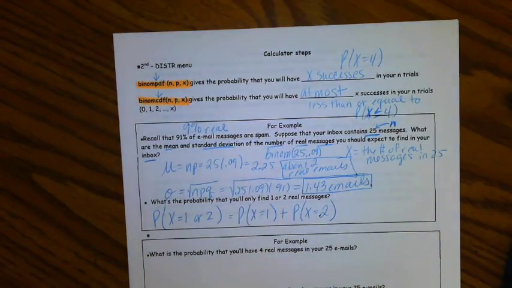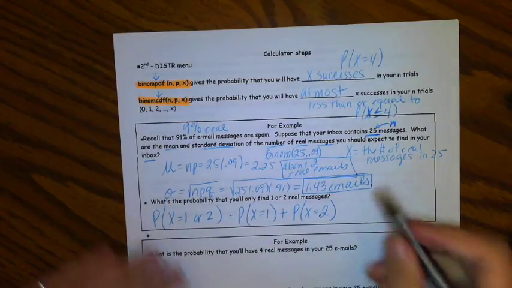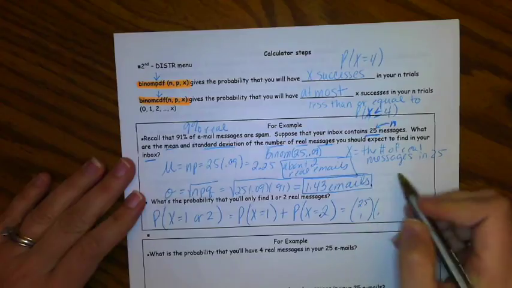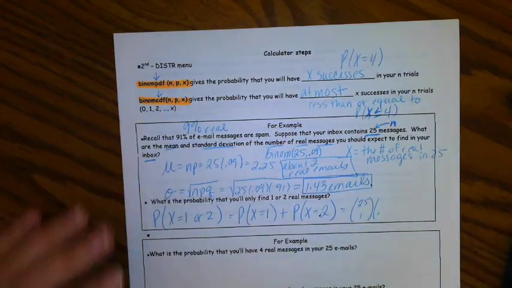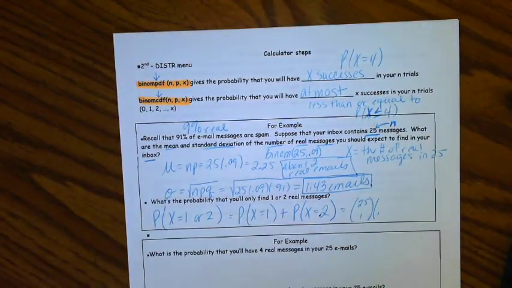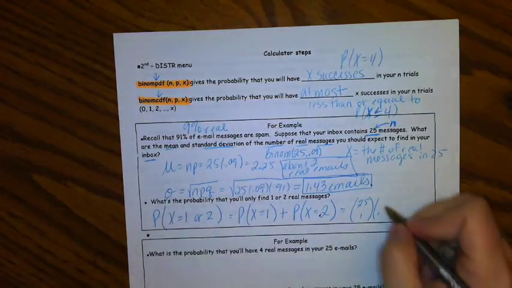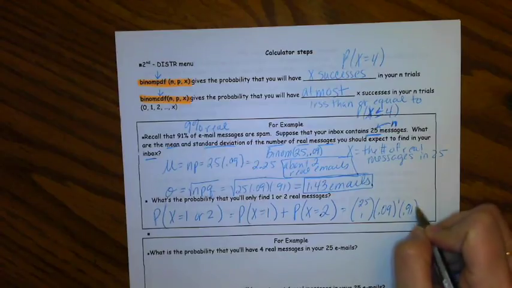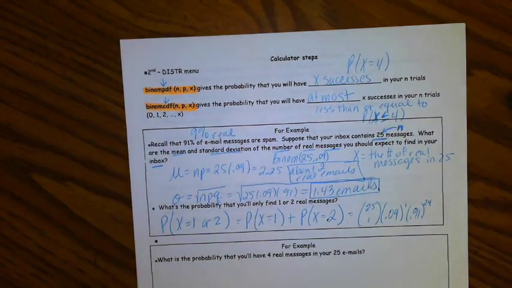To do this, technically I'm using that formula that would look like this: 25 choose 1 times the probability of success to the 1, times the probability of failure to the 24.